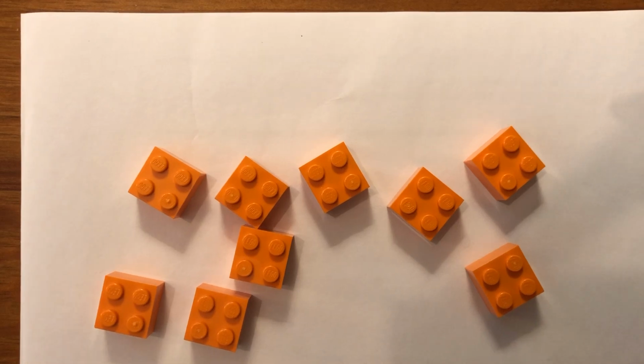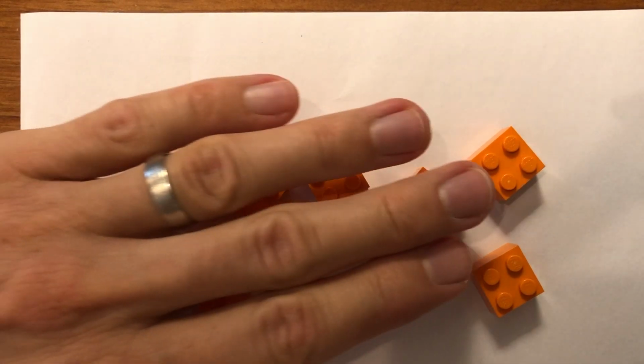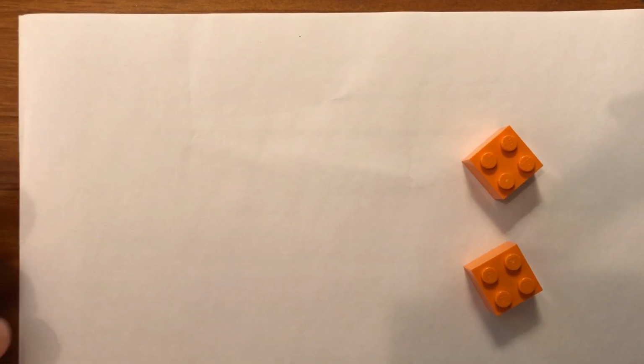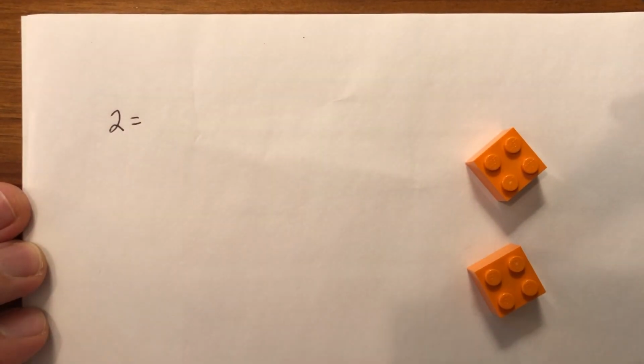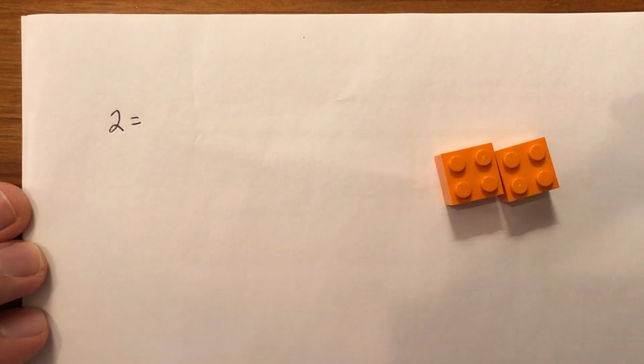Well, here we go. We have some Legos. I have 9 Lego blocks, and what we're going to do is figure out different ways that we can group them. So I'm going to start with, not 1 actually, let's start with 2. And if I have 2 of them, then I could say, well, I have one group of 2.